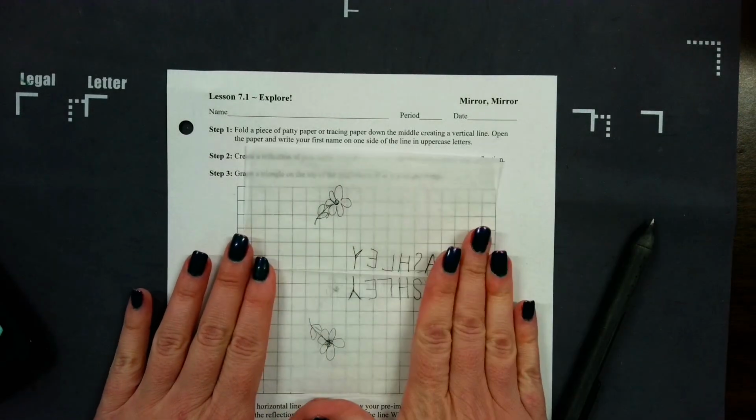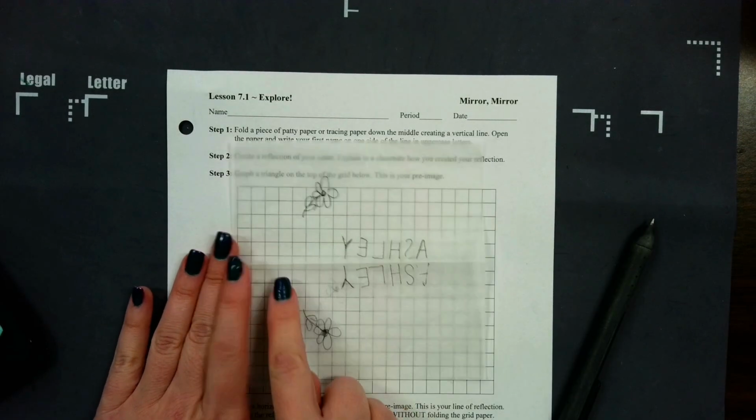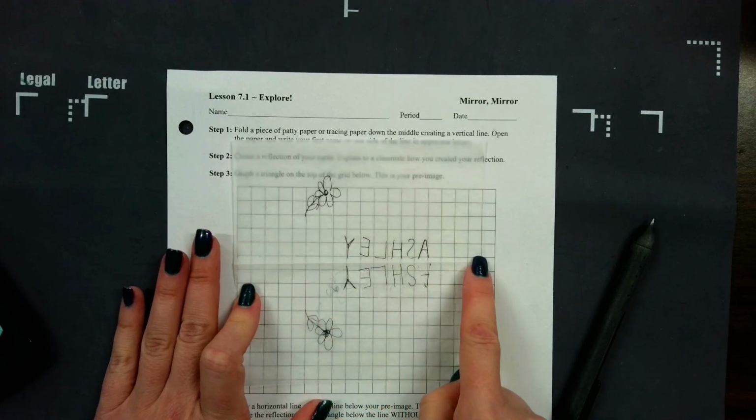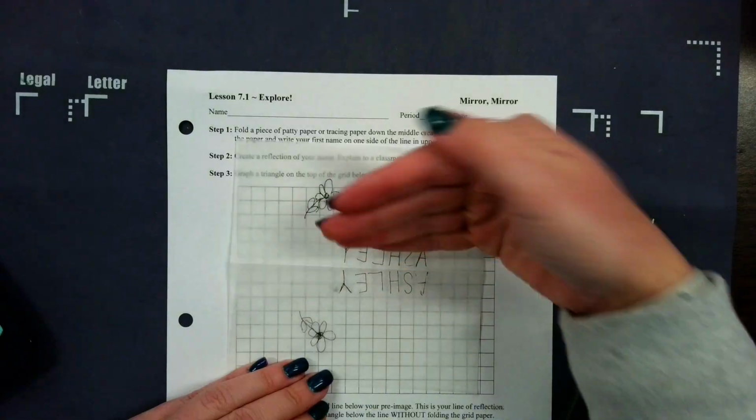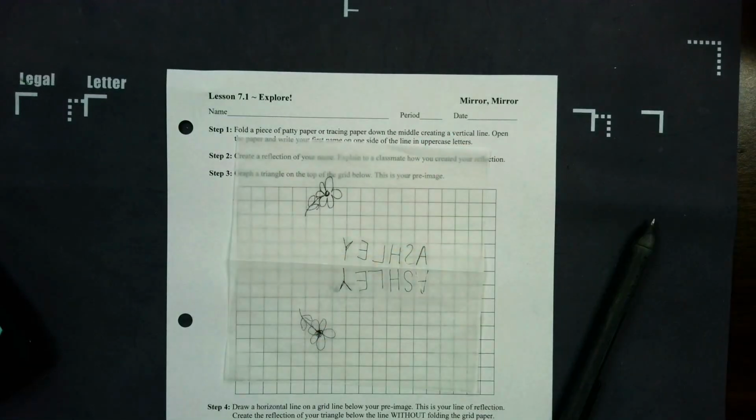That's what we're going to be working with today. This line that I folded here is called a line of symmetry. A line of symmetry just means whatever's on one side is on the other, and if you fold it, it matches up. So like shapes have a line of symmetry. If I were to have a square, a line of symmetry would be right down the middle, right, where I just fold it and it matches up.